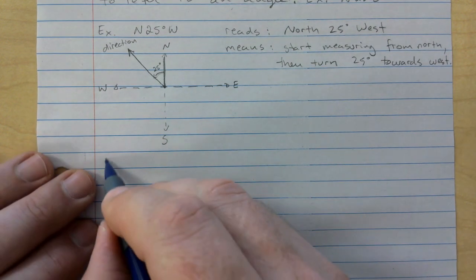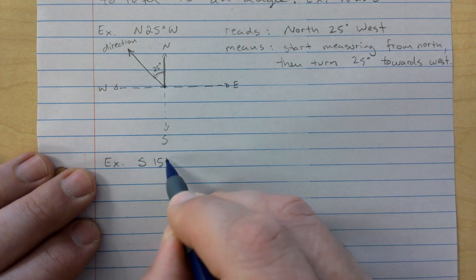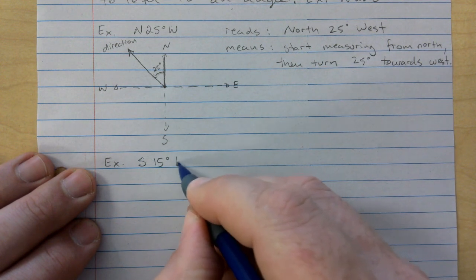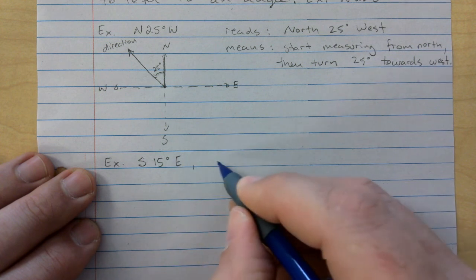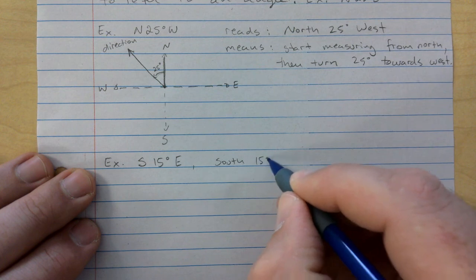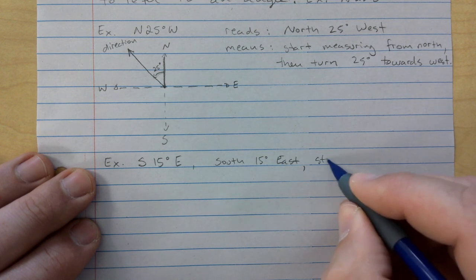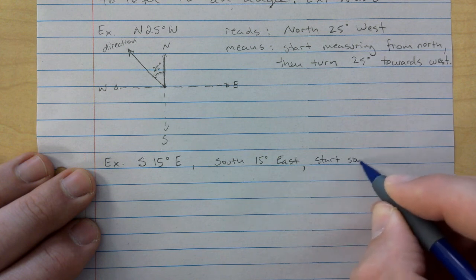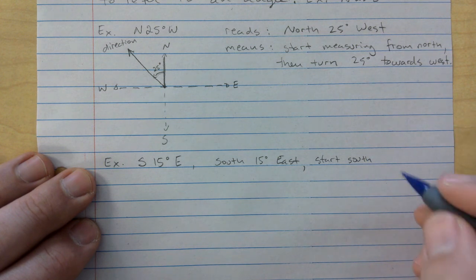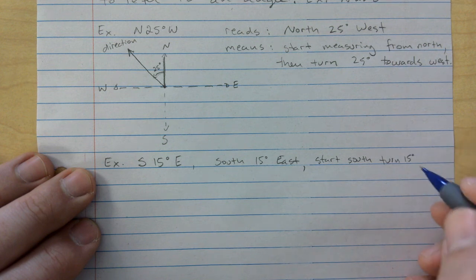Another example, so we're going to do a couple of these. South 15 degrees east, right? It stands for south 15 degrees east. Start south and then turn 15 degrees eastward.